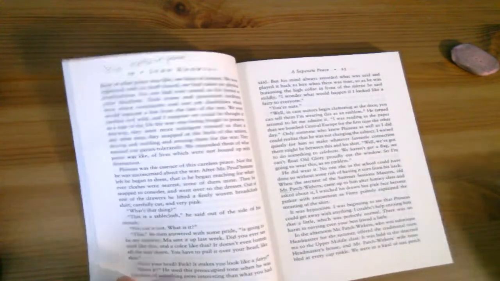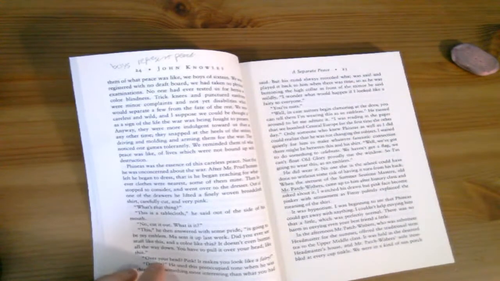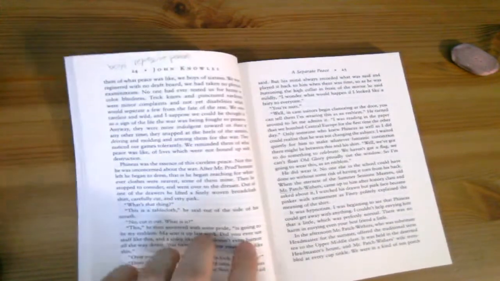So, more characterization of Phineas, and probably, if that pink shirt reoccurs, we might want to take more notice of it.